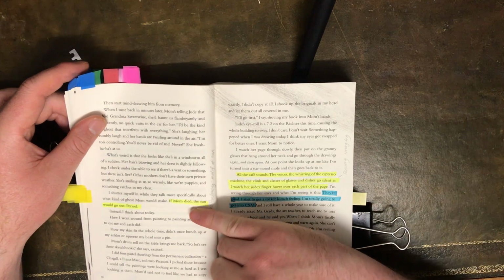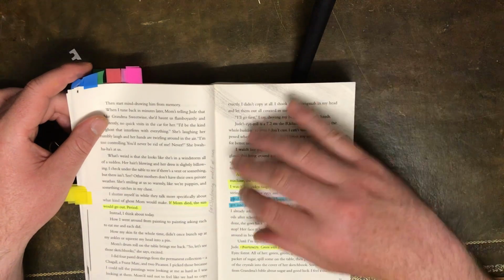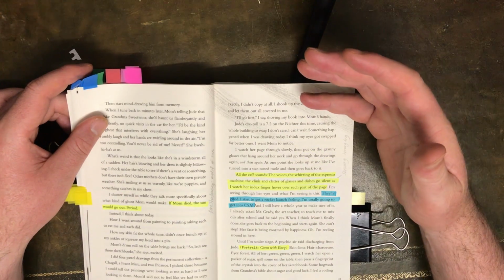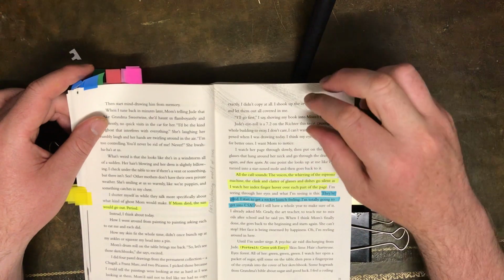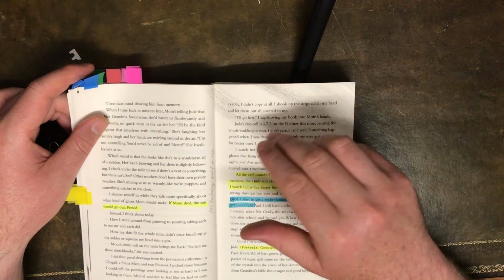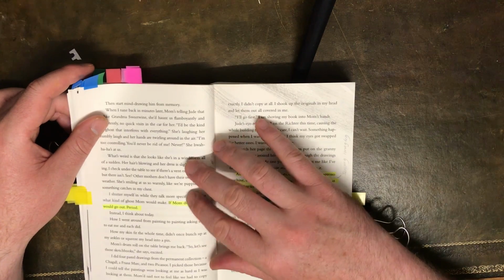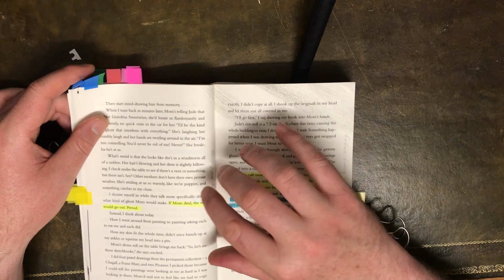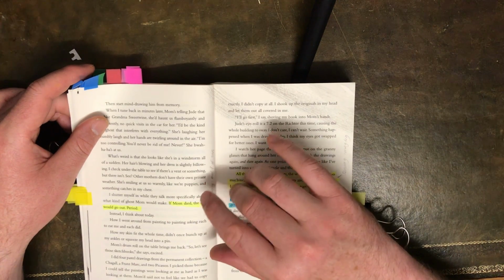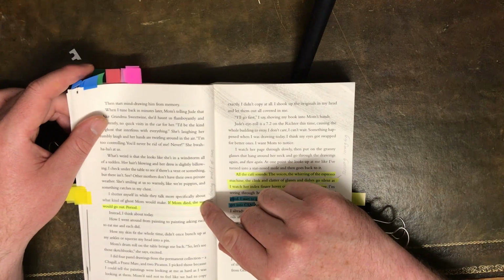Now, we have this line here: "If mum died, the sun would go out, period." Look, that's foreshadowing. The mum does die, which is the climactic moment in the story. And we have extreme transformation in both Noah and Jude from that moment, when their mother dies. And we also have the motif of the sun.